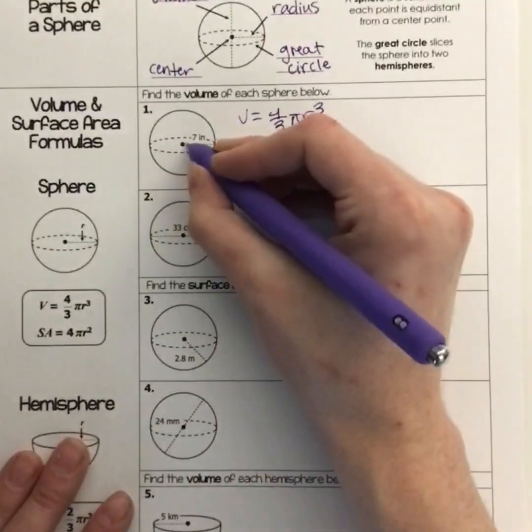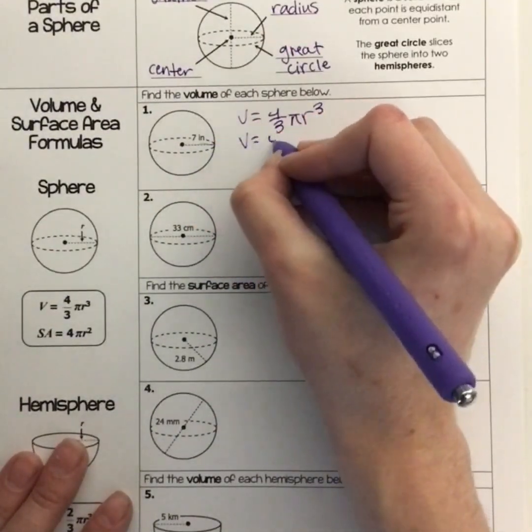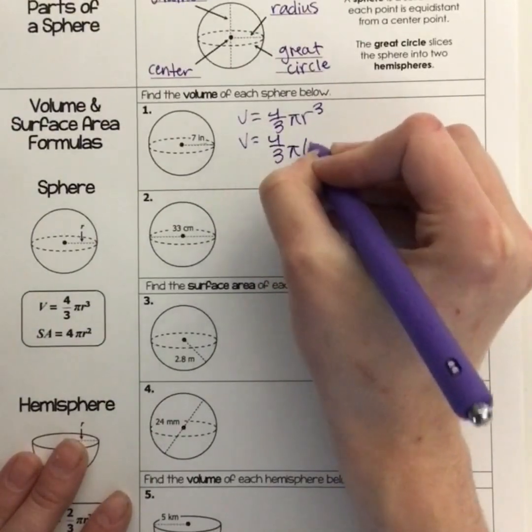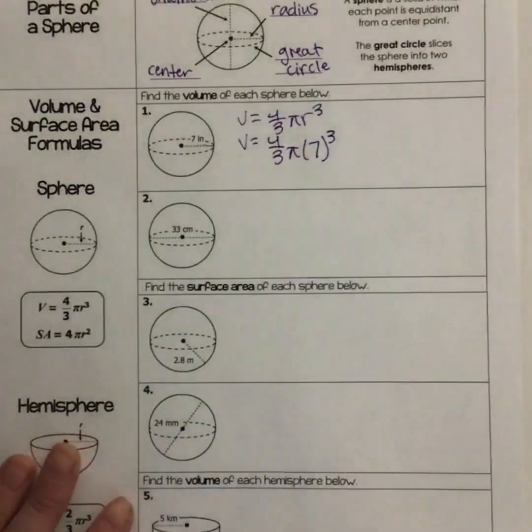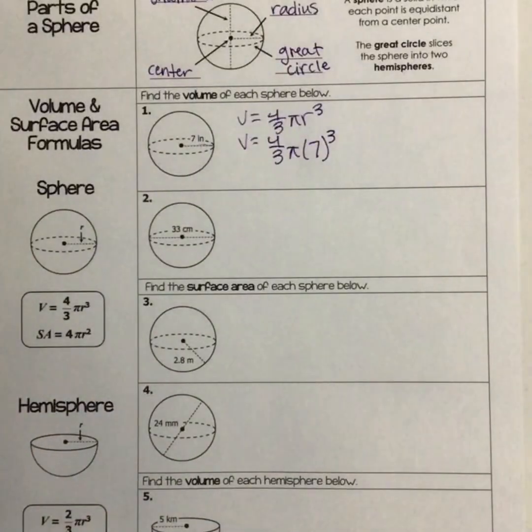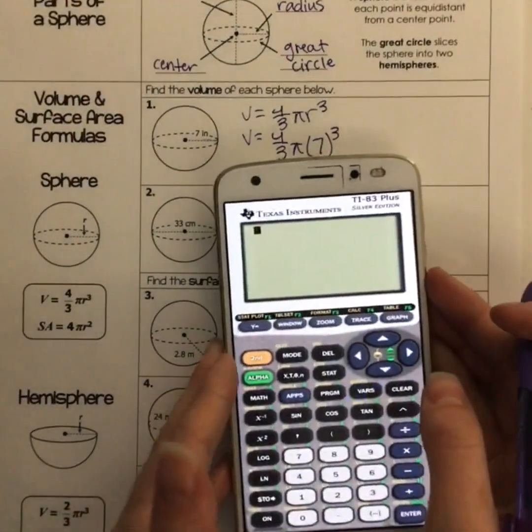So we have our radius already. They gave it to us, it's 7. 4/3 pi, 7 cubed. Again, I can just plug this into my calculator, and so I'm going to do that here.